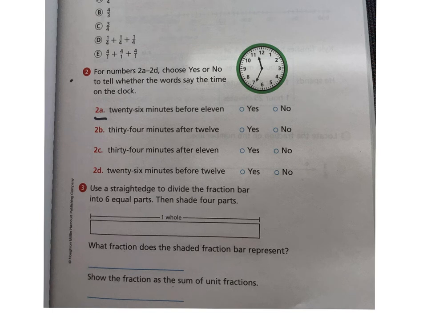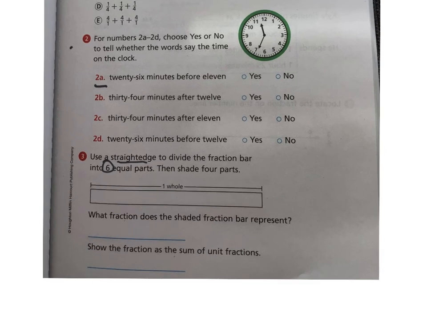And then for our last one, number 3, okay, this is where we are dividing the bar into the parts. So it says use a straight edge. That just means a ruler, but you don't need to use a ruler. We're going to divide the bar into 6 parts. Remember how I always say to do the middle first, and then you're going to put 3 on each side. Okay, and then when it says what does the shaded bar represent, that's where you're going to write the fraction. Number on the top, number on the bottom.